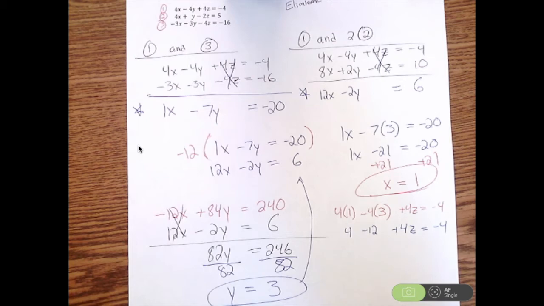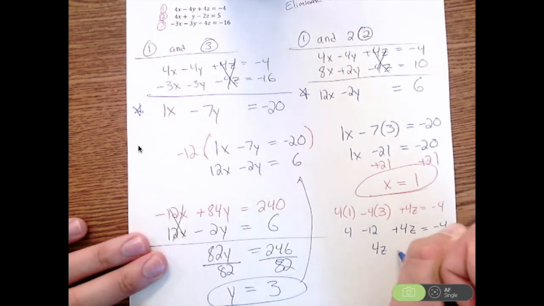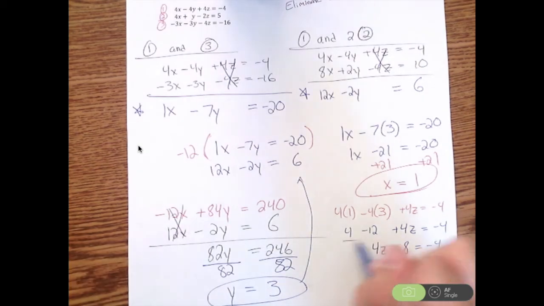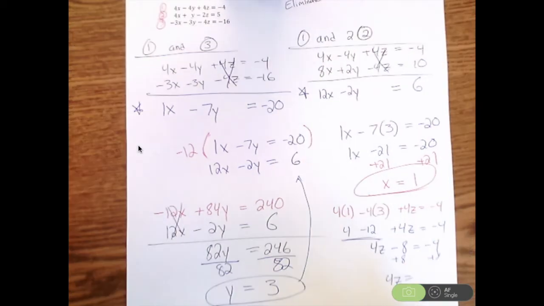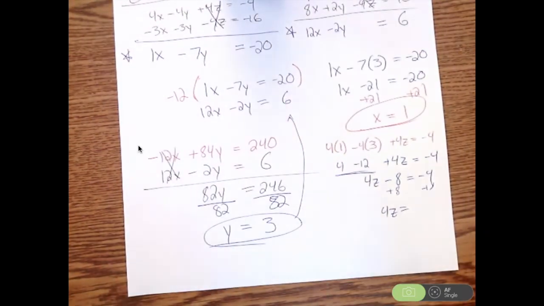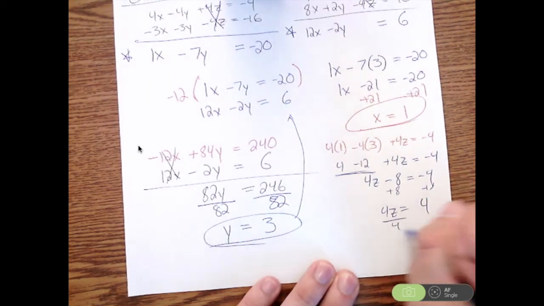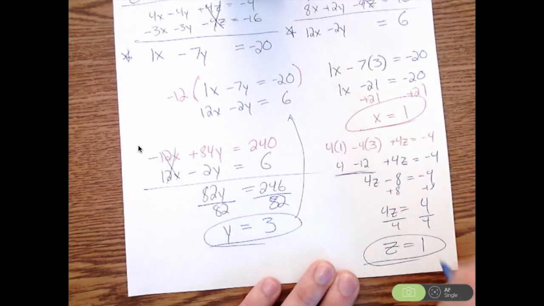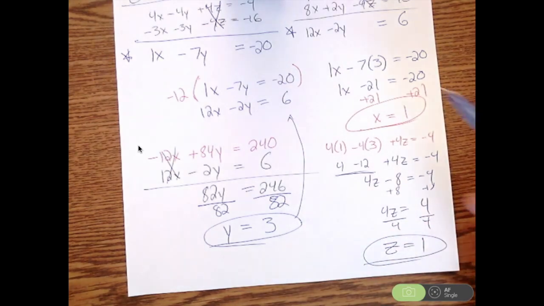Keep on simplifying that. You're going to get 4z minus 8 equals negative 4, because I just combined those two. Add 8 over. You get 4z equals positive 4. Divide both sides by 4, and you get z equals 1. So now that I know x, y, and z, I am done with solving the system.